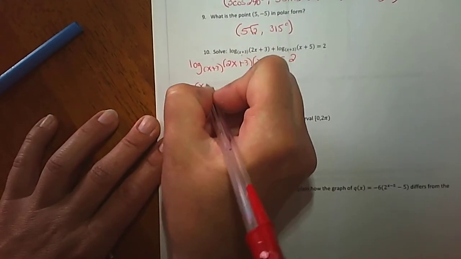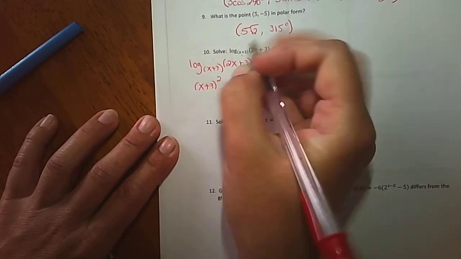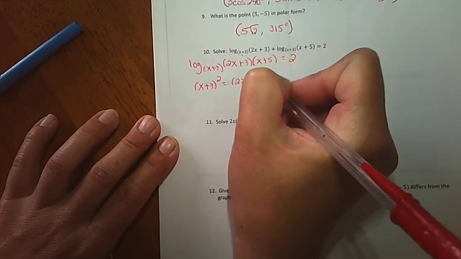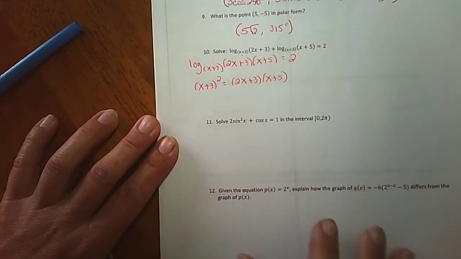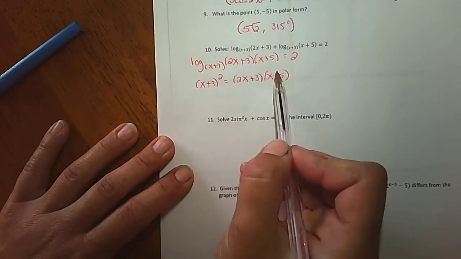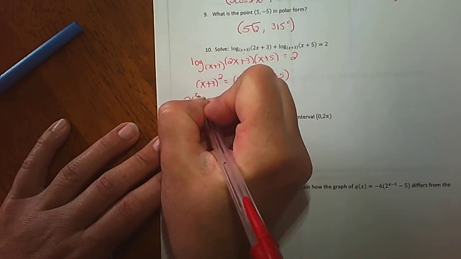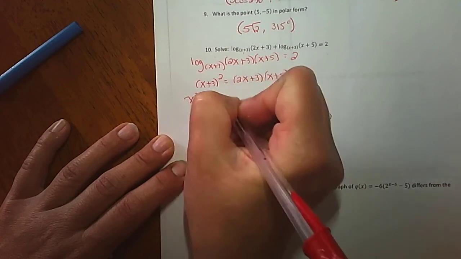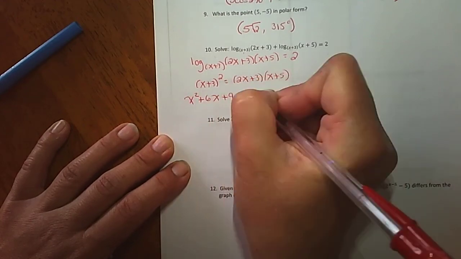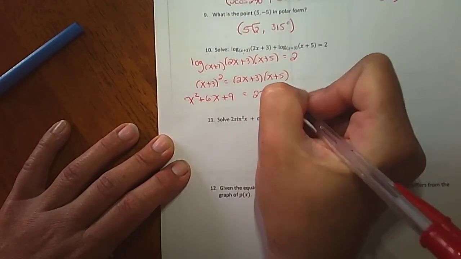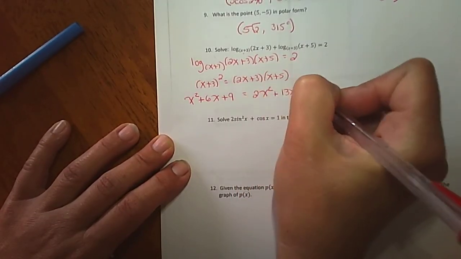Now this becomes (x plus 3) squared equals (2x plus 3)(x plus 5), right? Now I'm going to distribute both sides. So if I distribute this, I'm going to get x squared plus 6x plus 9. Distribute all this, I'm going to get 2x squared plus 10 and 3 is 13x plus 15.